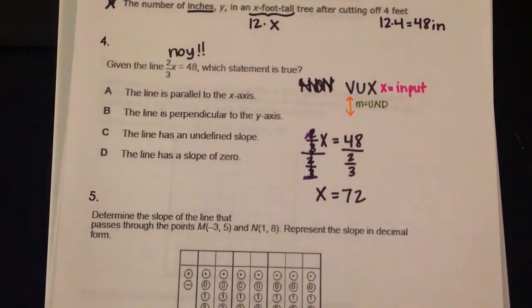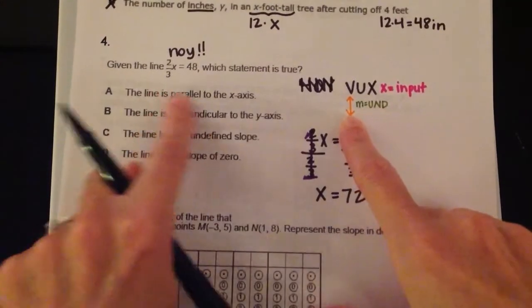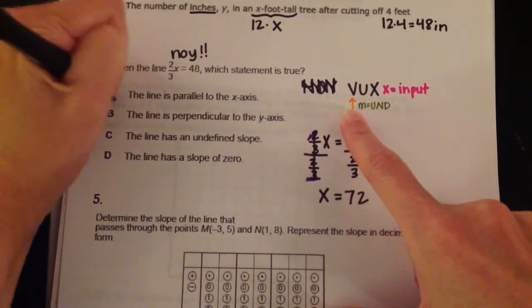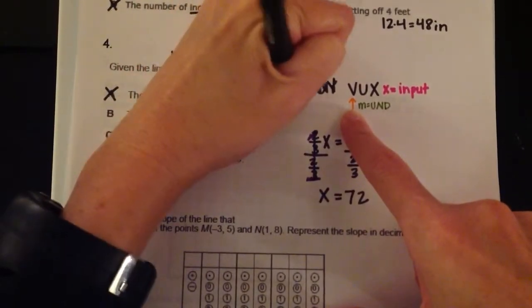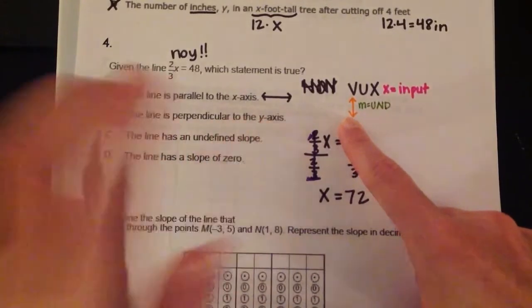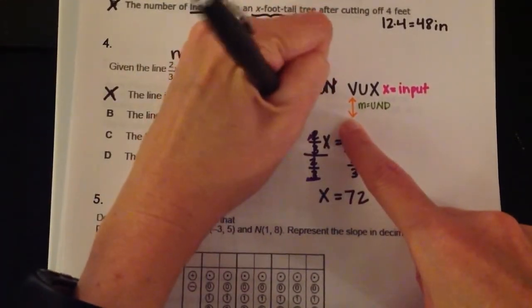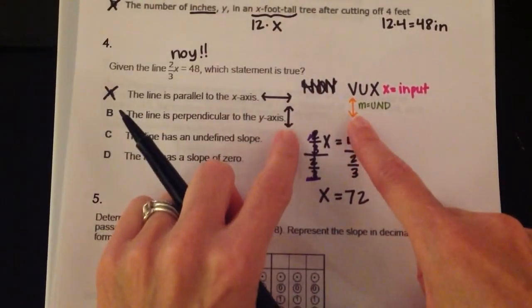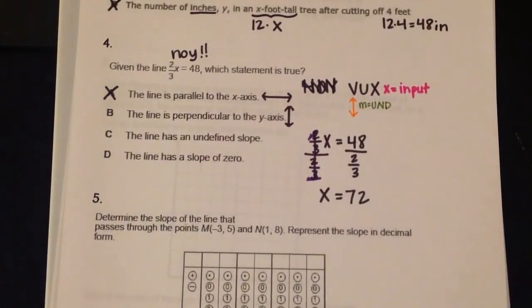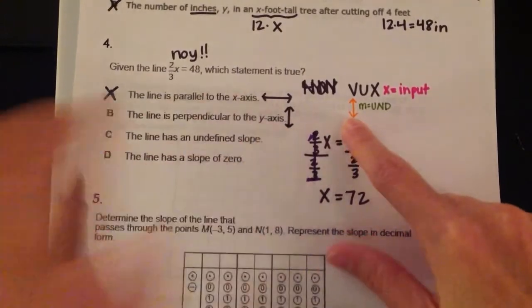Okay, so let's go through here. Remember, it's vertical. Is a vertical line parallel to the x-axis? No, because remember the x-axis is a horizontal line. Those lines aren't parallel. Perpendicular to the y-axis. Remember, the y-axis is a vertical line. Are these two lines perpendicular to each other? No, because they have to cross at a right angle. Two vertical lines are going to be parallel.